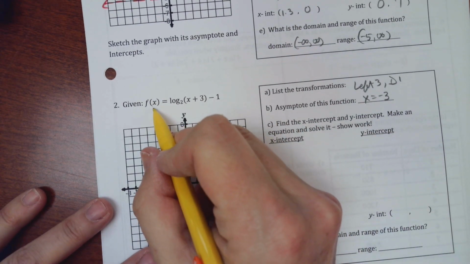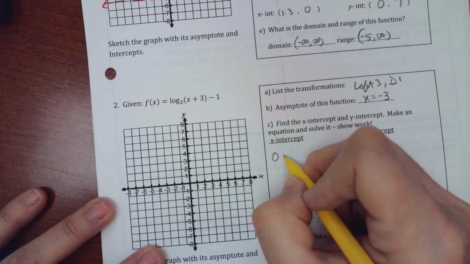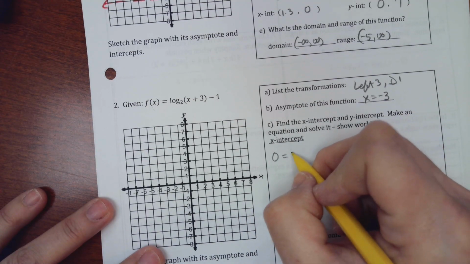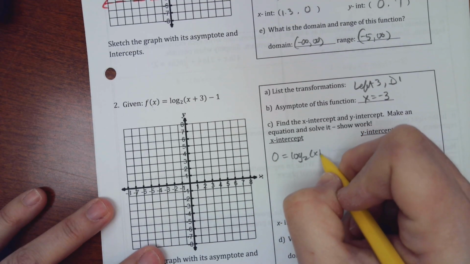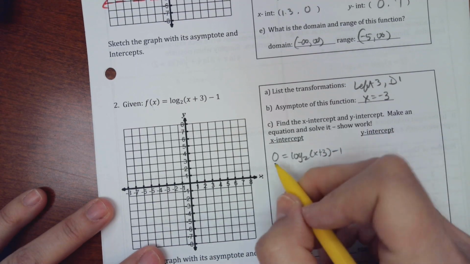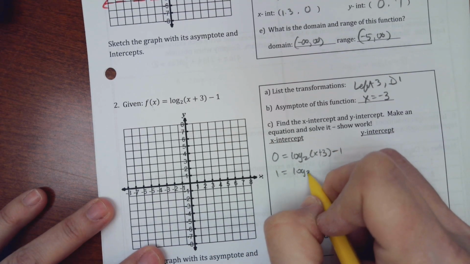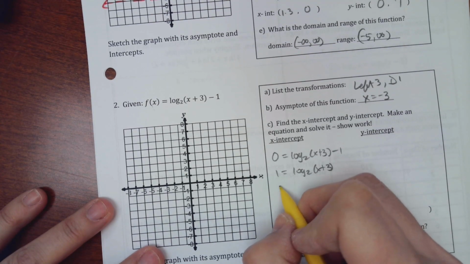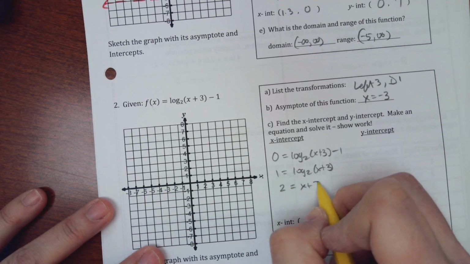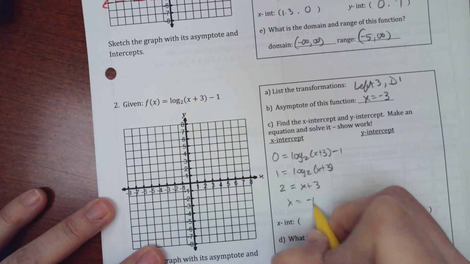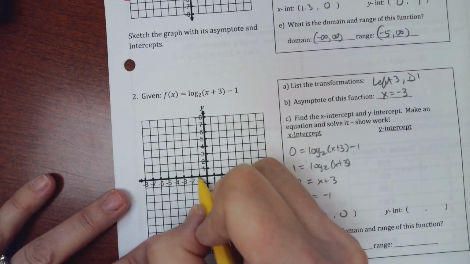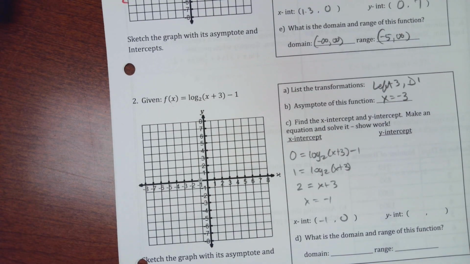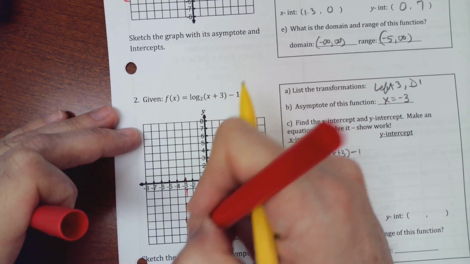All right, x and y intercepts. So I put in a 0 for y. So 0 equals log base 2 of x plus 3, minus 1. We'll move the 1 over. Now 2 to the 1, well, 2 to the 1 equals 2, has to equal x plus 3. And so x equals -1. So -1, 0, my asymptote, x equals -3.